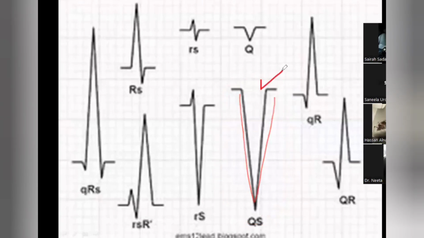That is very common. Over here, the Q wave is deep, more than 1/3 of the R wave, so this Q wave is pathological. So these are the different shapes and morphologies of the Q wave.